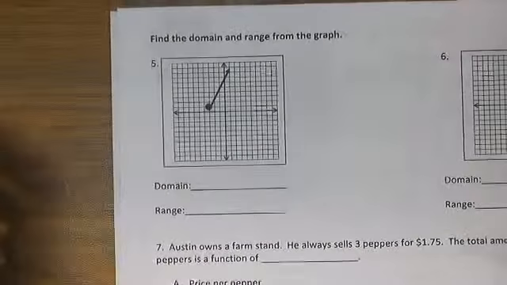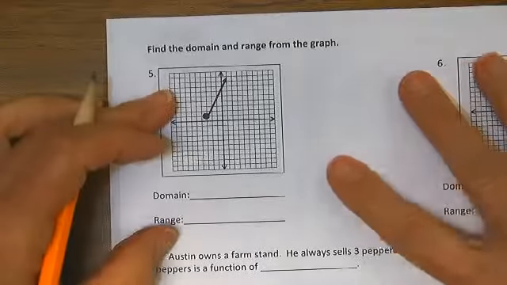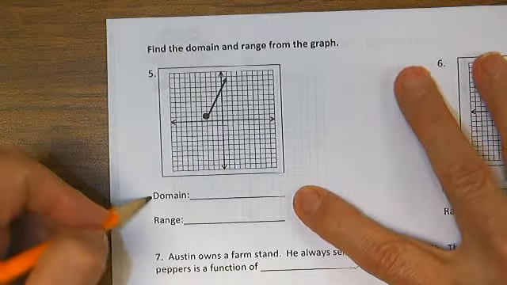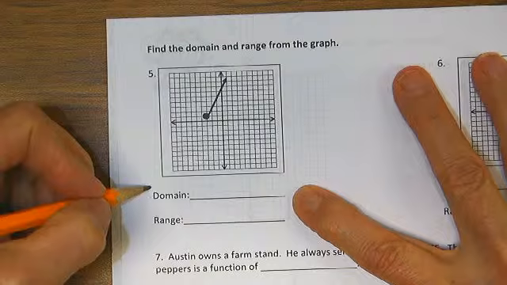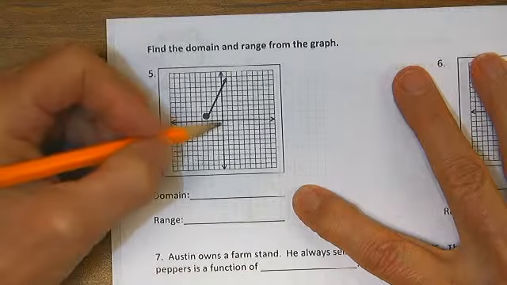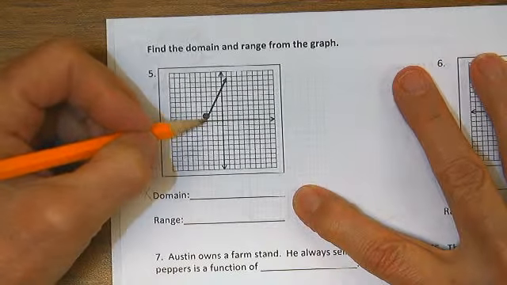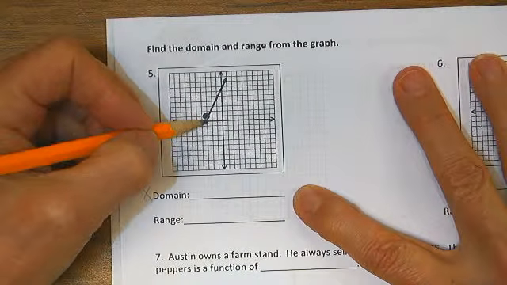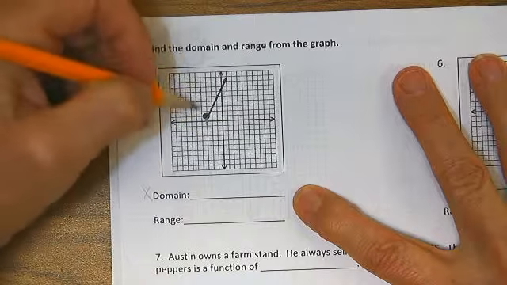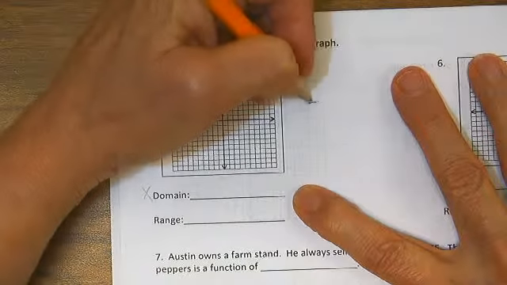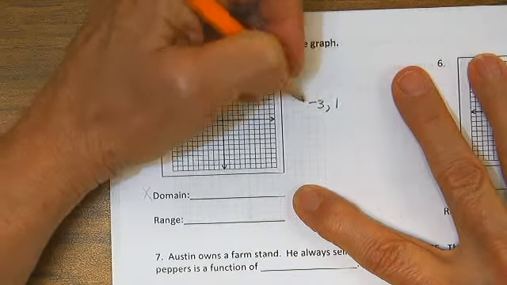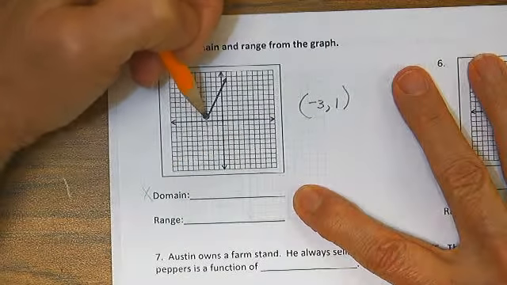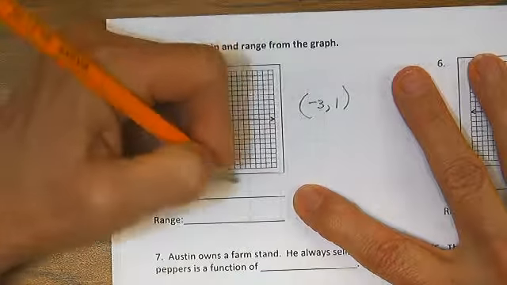Find the domain and range from this graph. Our domain are all possible input values. Those are all my values of x. The smallest value of x here is -3. This point is -3, 1. The smallest x value is -3.